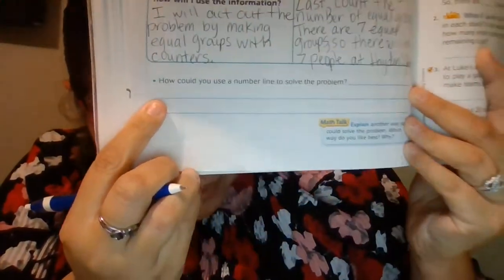It says, how could you use a number line to solve the problem? I love number lines. So let's go ahead and draw a number line to begin with. A number line is just a line.